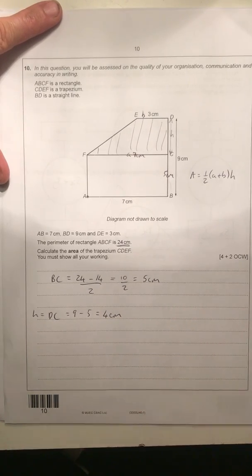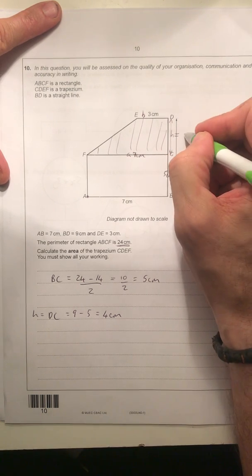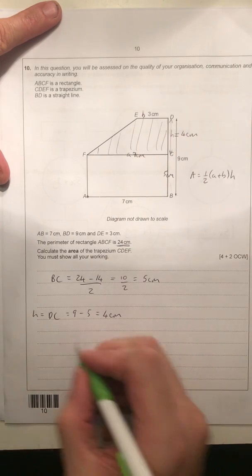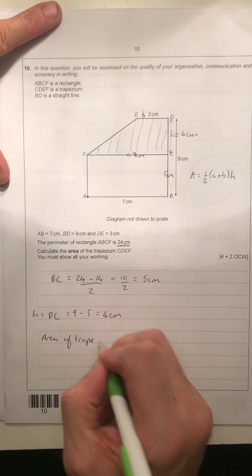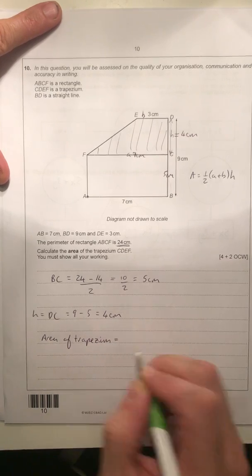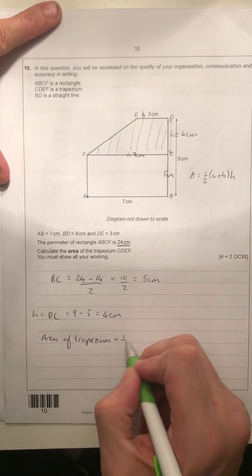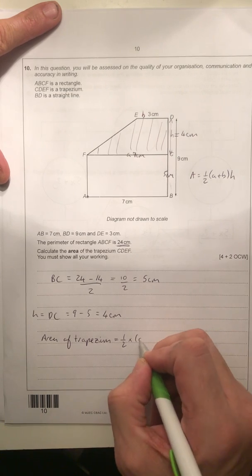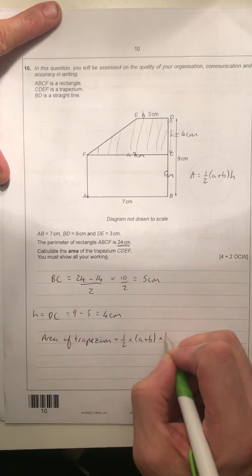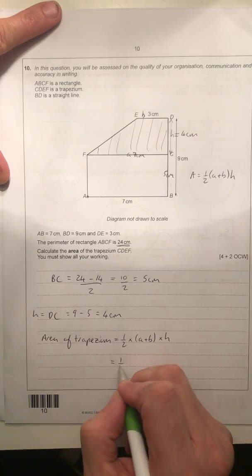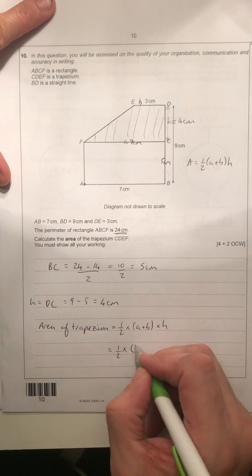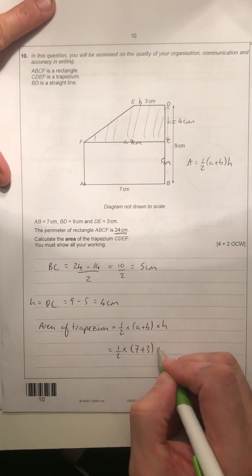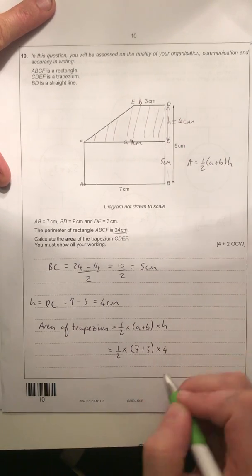Okay, now I can use the formula to work out the area of the trapezium, because I know now that the height here is 4 centimeters. So area of trapezium, that formula means a half times (A plus B) times H. So a half times, my A and my B are 7 and 3, times by the height, which I just worked out to be 4.